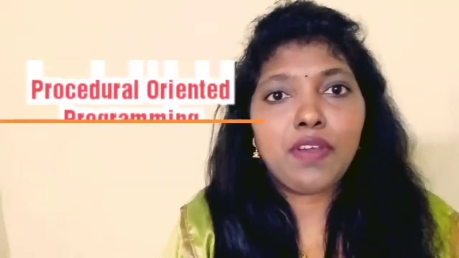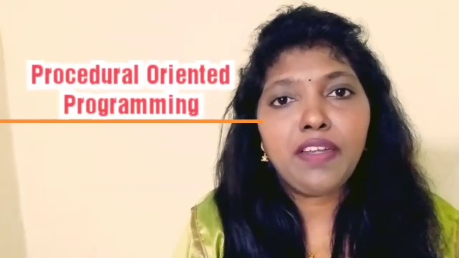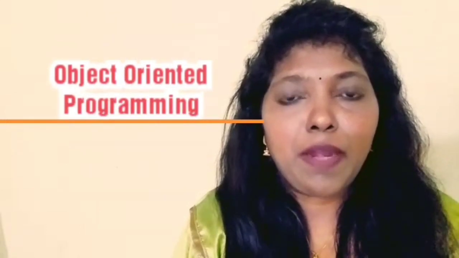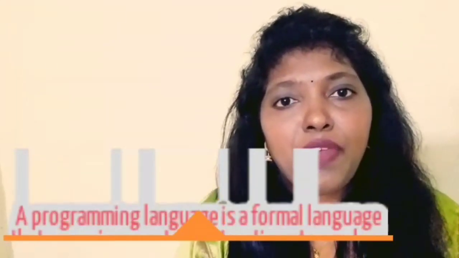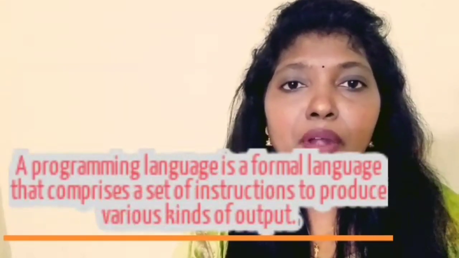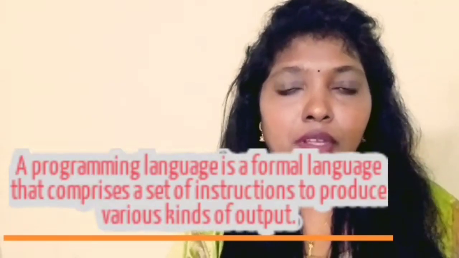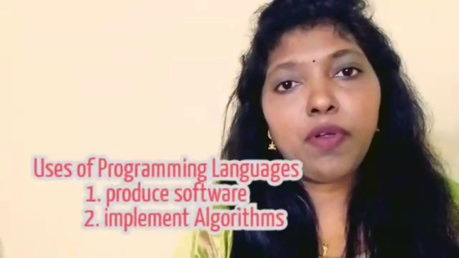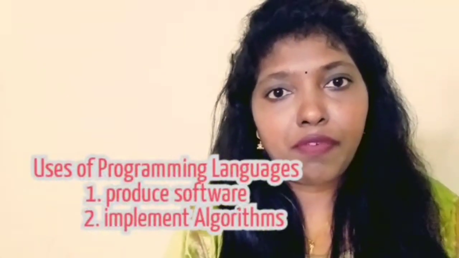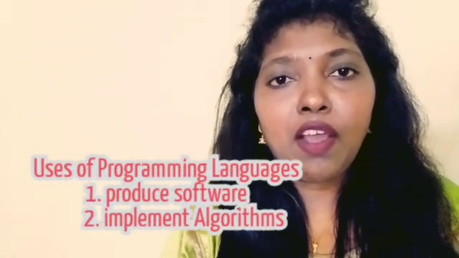Walk through the differences between POP and OOP. POP stands for Procedural Oriented Programming Languages and OOP stands for Object Oriented Programming Languages. What is a programming language? A programming language is a formal language comprising a set of instructions to produce various kinds of output. What is the benefit of a programming language? By using a programming language, you can produce software or you can implement algorithms.